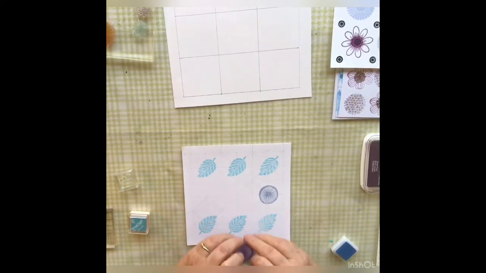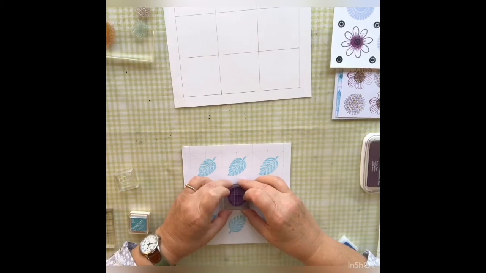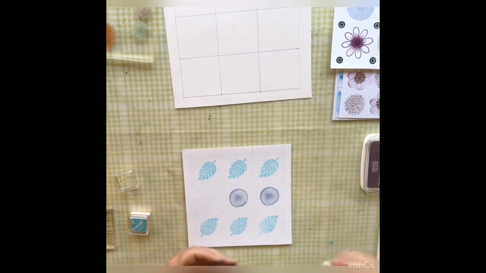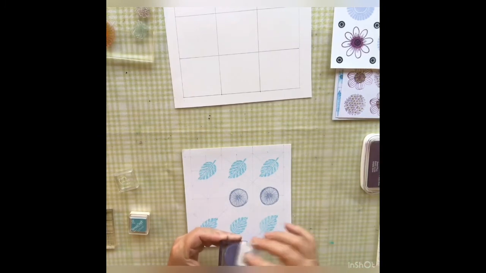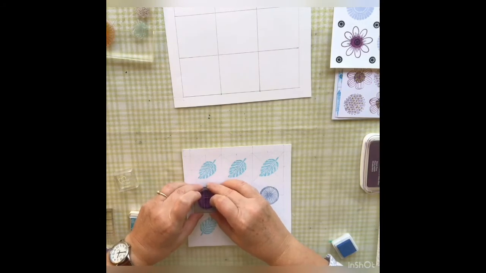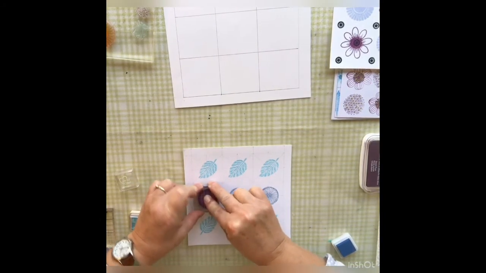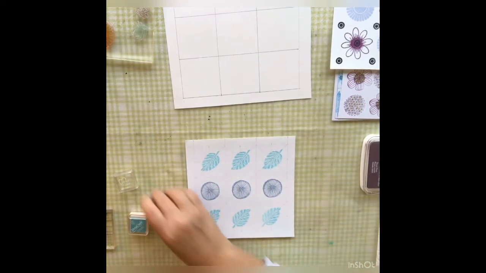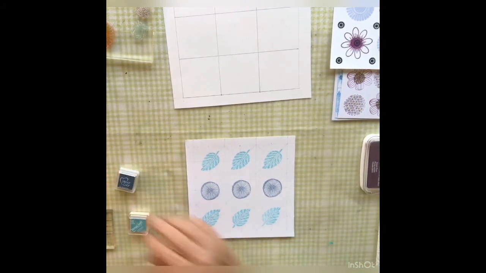And again, line it up with that point there. And with that one there. So that is very symmetrical now.